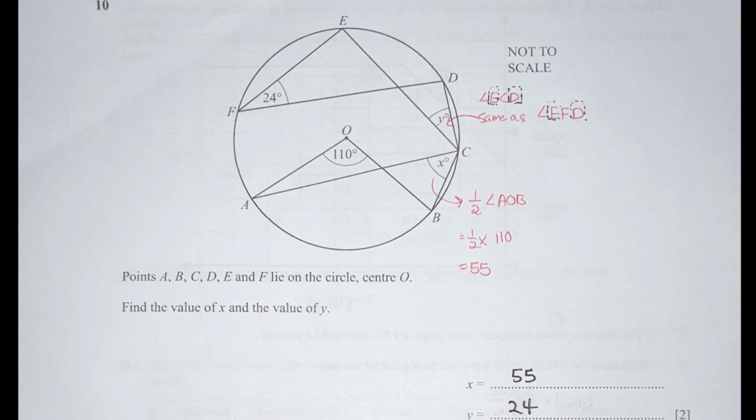As for question 10, the first thing that I did to identify x was to use the circle theorem, where the angle from the circumference is half of the value of the angle from the center. So it is referring to angle AOB and ACB.